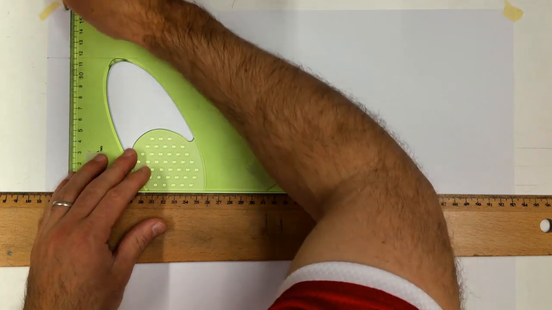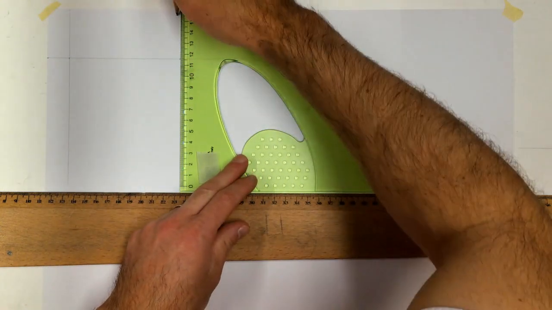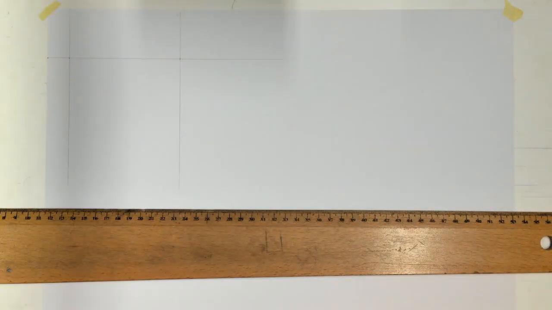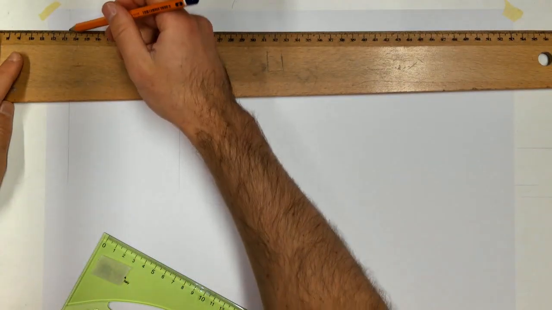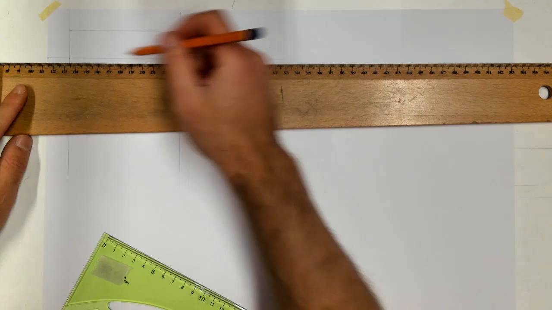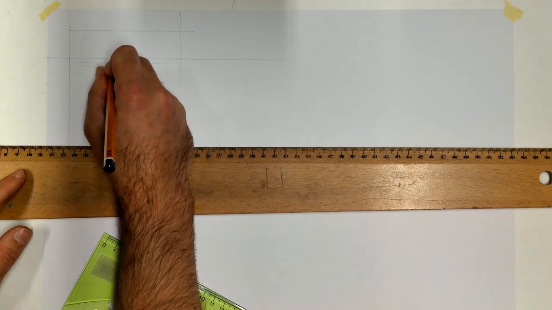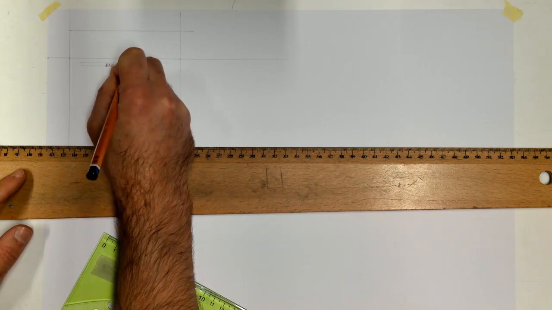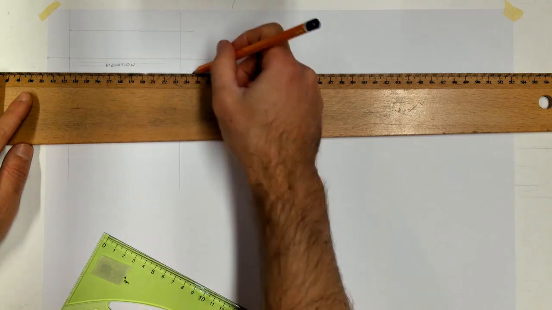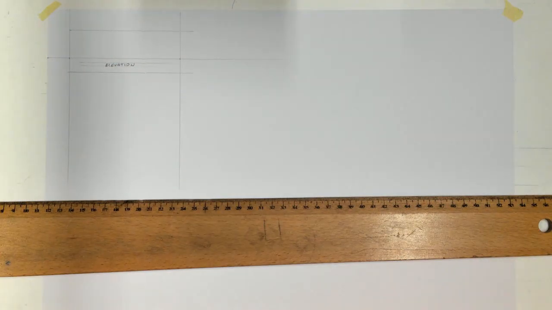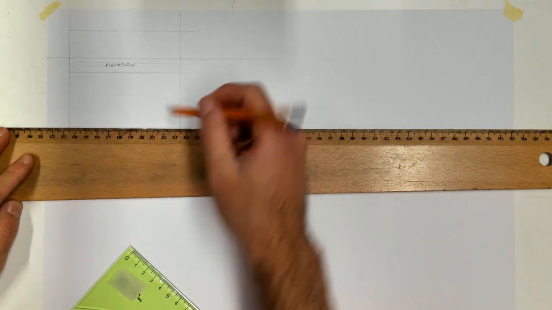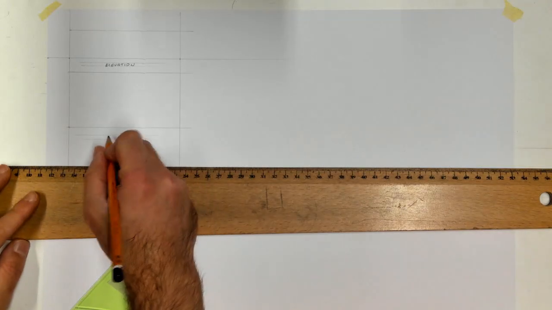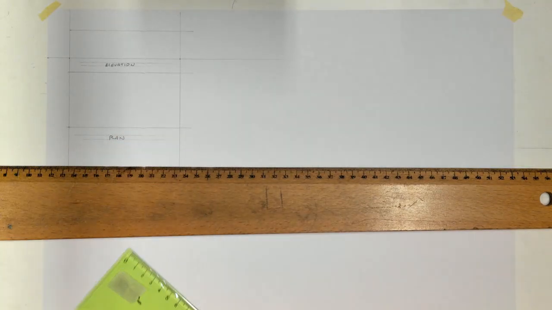As always, we're going to draw a box to fit both views inside. So the length is 100 and the height of the elevation is 25. So that box there is going to fit our elevation. And I'll mark that in there. And in our plan, a bit of a gap between the two views. And the plan is 50 in total. So that box there is going to fit our plan view.